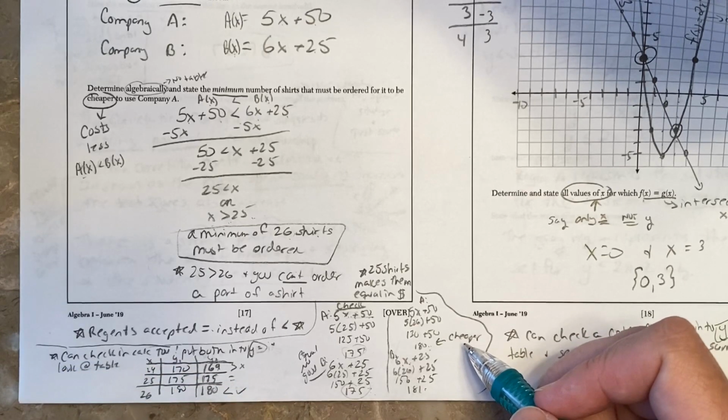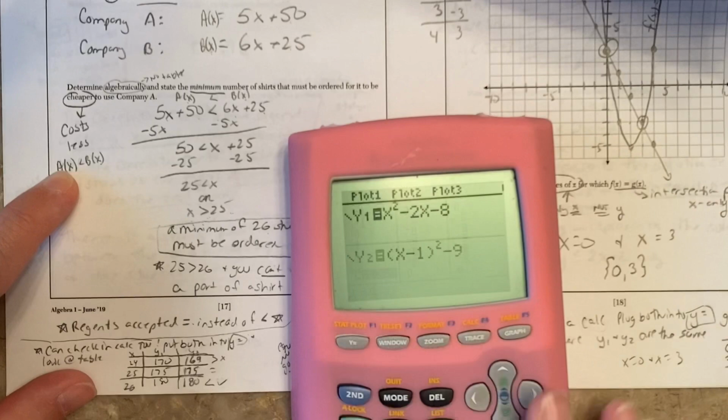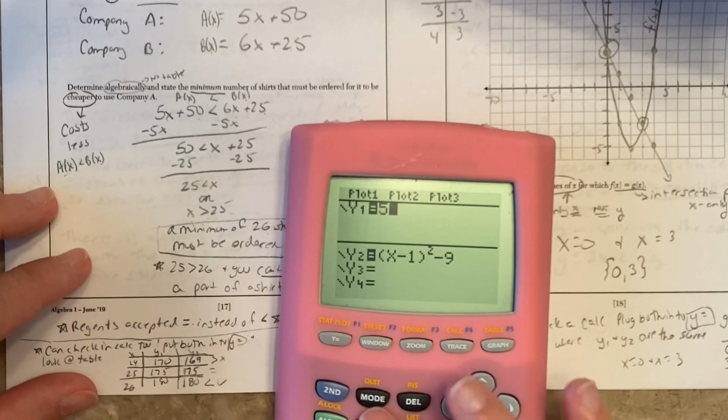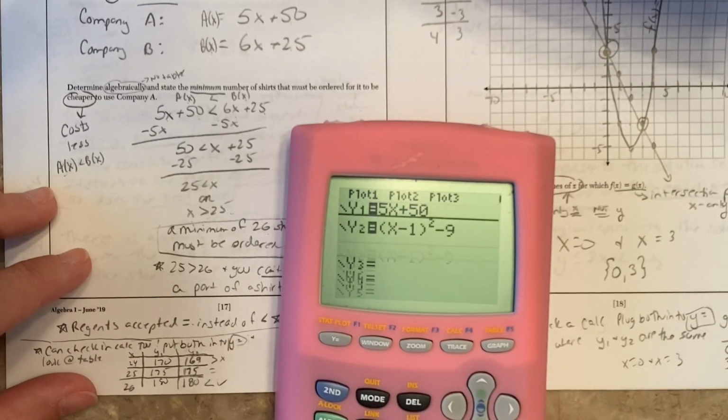So that would be your answer. You can also put this into the calculator. And I wrote the little notes here for you. So 5x plus 50. And then this one is 6x plus 25.